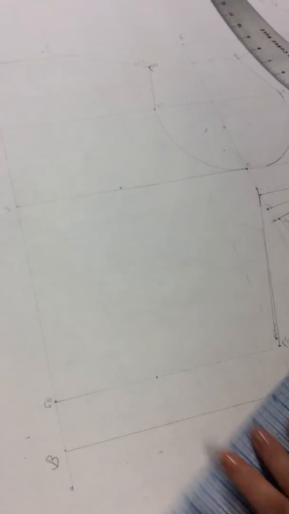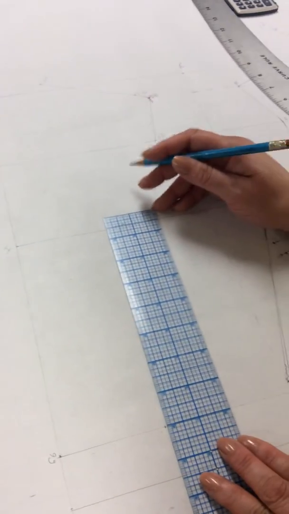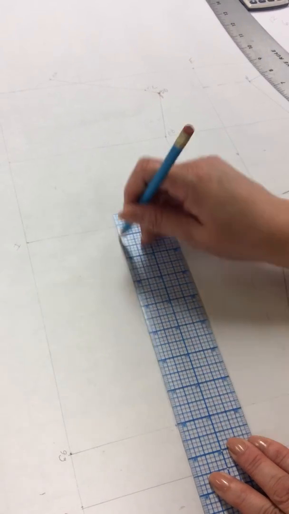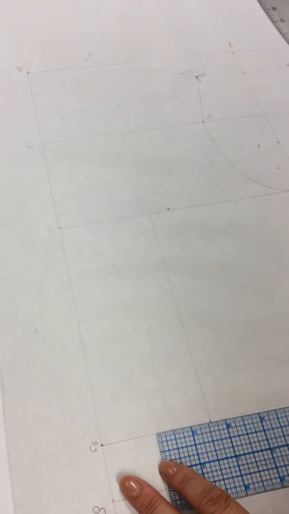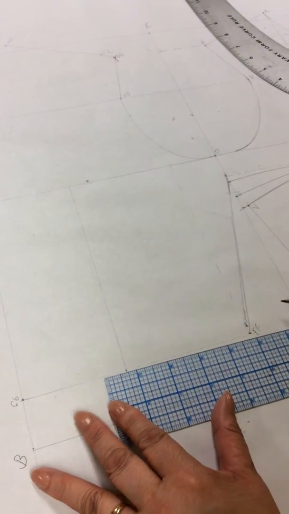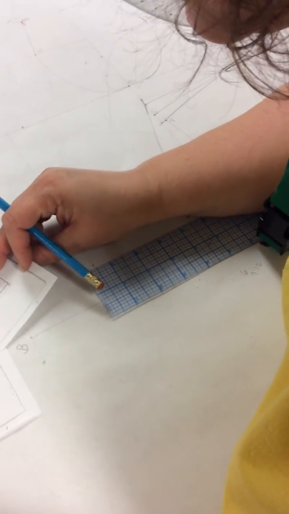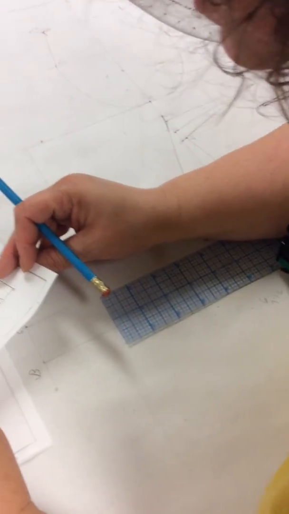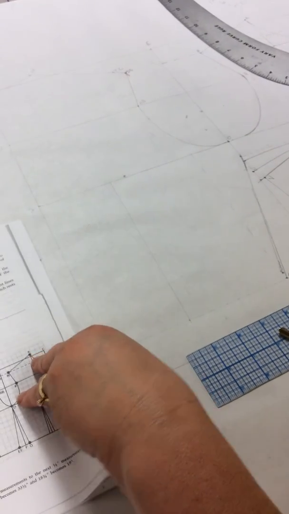Draw a vertical line from this mark to the IJ line. This is the center line of the back waist dart. To each side of the center line of the back waist dart, measure out half the width of the dart and mark. What's the dart width? Is that a special measurement? Usually it's like a 1/2 inch or something like that. It's not much.